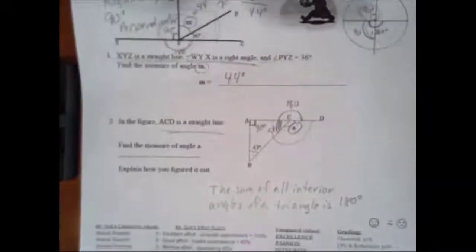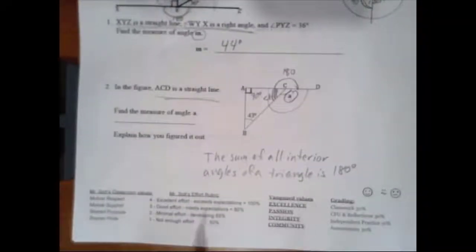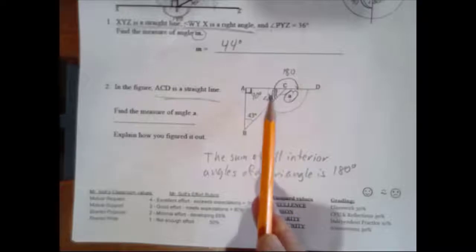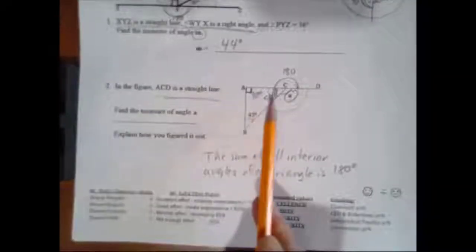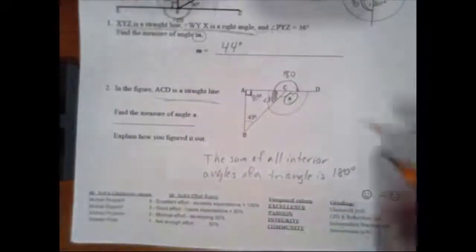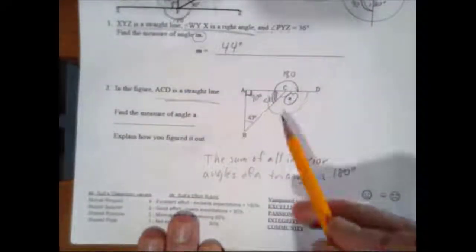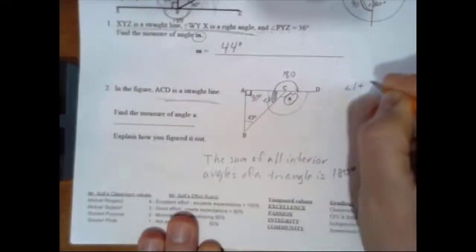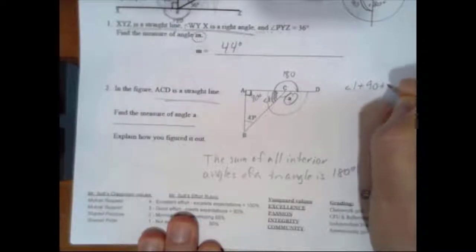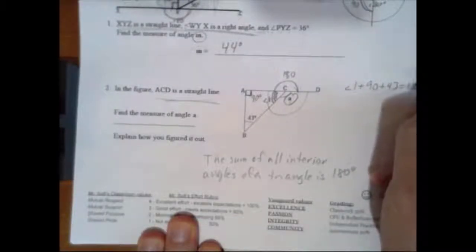Yeah. The sum of all my interior angles of a triangle is always going to add up to be 180 degrees, no matter what. So this plus this plus this is going to be 180, all right? Which means angle 1 plus 90 plus 43 is going to equal 180.